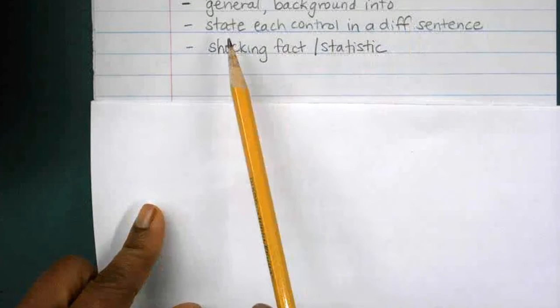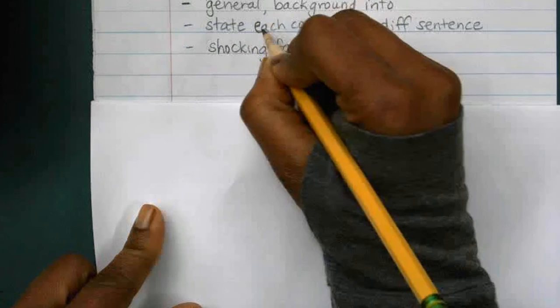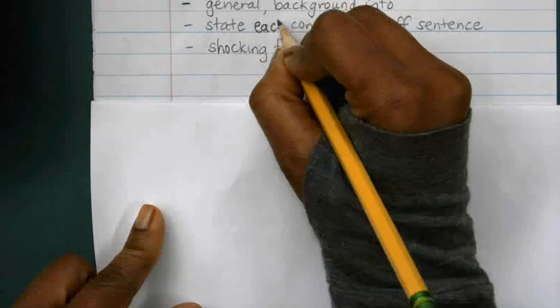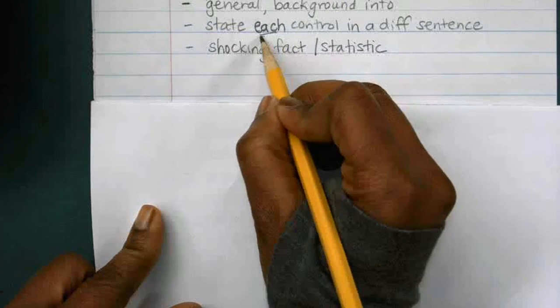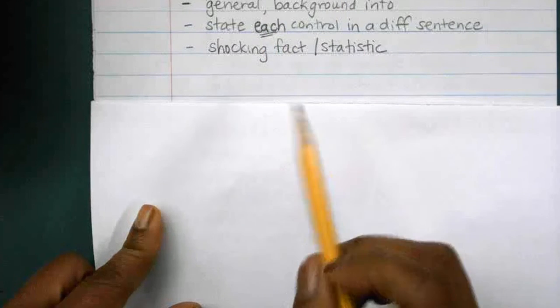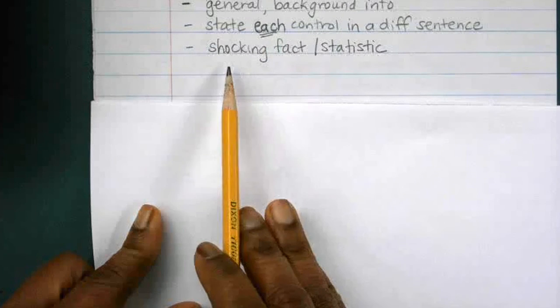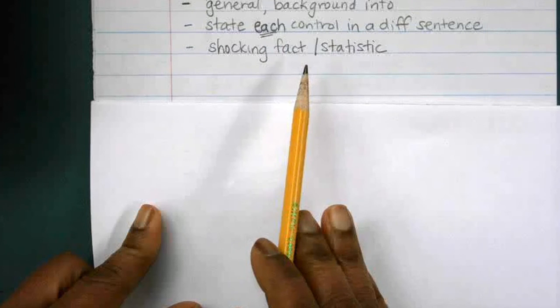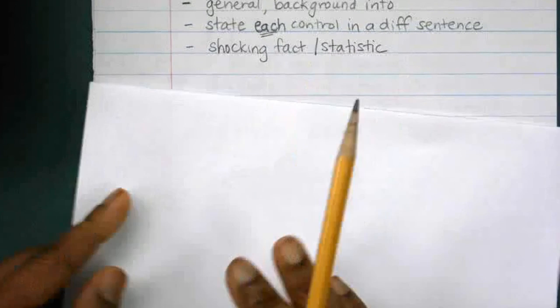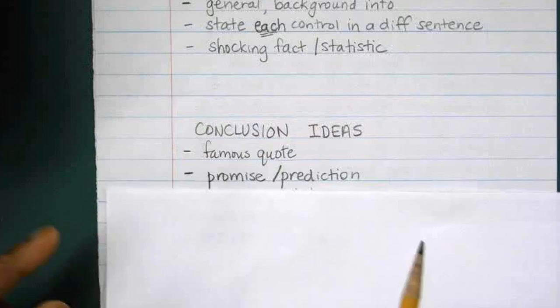You can give some general, broad background information. You can state each control in a different sentence. That's my favorite, because by highlighting each control, you let the teacher know what you're about to cover. You can also include some shocking fact or statistic, but keep it general. Don't include any specific facts.